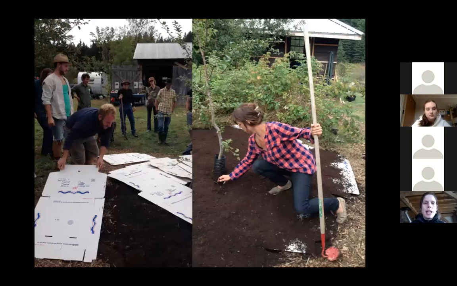So here I am again, doing another workshop, this time in person with a bunch of people, showing them just that, how to cover the soil well so that everything's going to be nice and healthy and ready to grow and not competing with all the other things that are also trying to grow there.